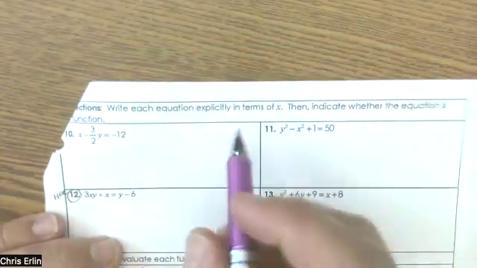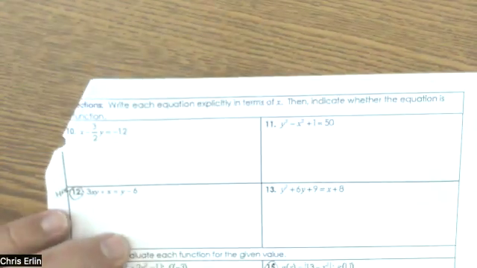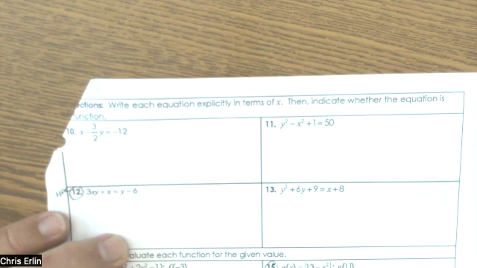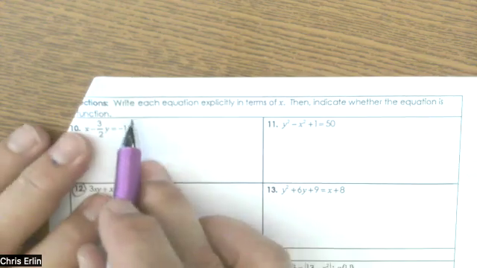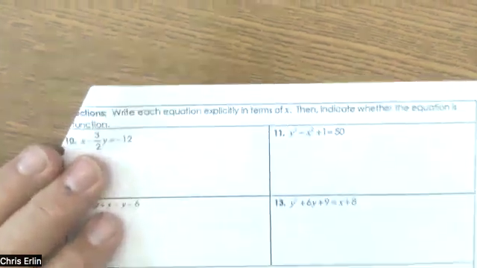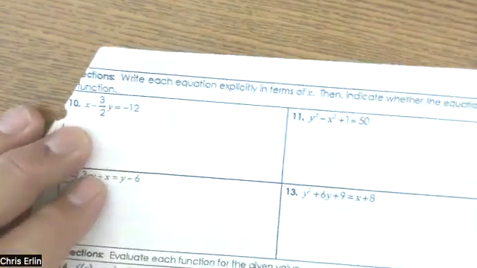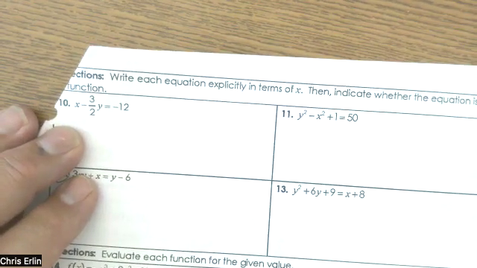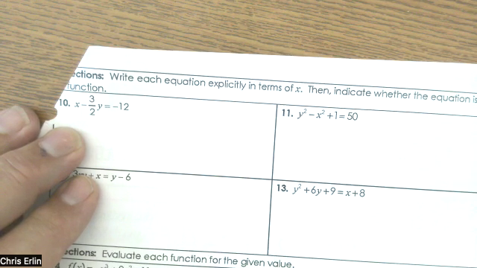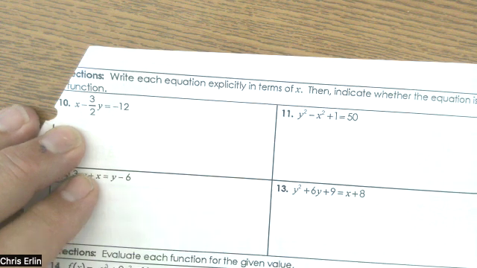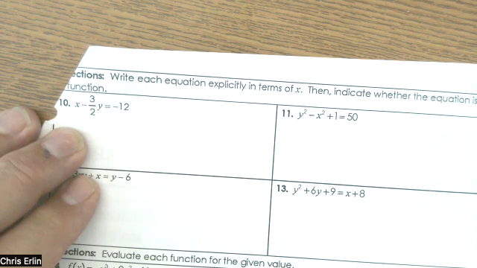Now, the rest of this is work for you to do. I'd like to clarify one piece of the directions. I don't think this was written as clearly as it could have been. This is the top of the second to last page. It says, write each equation explicitly in terms of x. What do you think that means? That's what I was thinking, x equals, but I think what they're really saying is write it as y in terms of x.